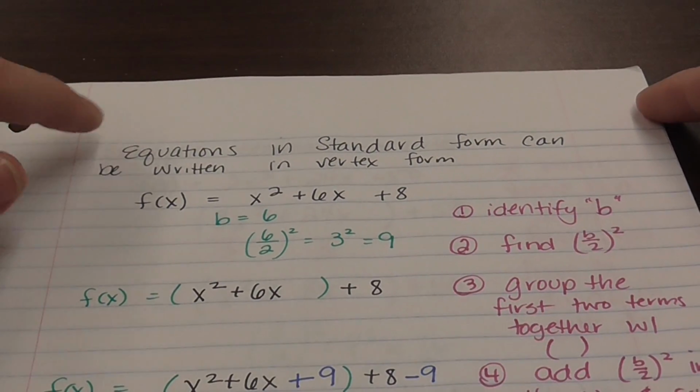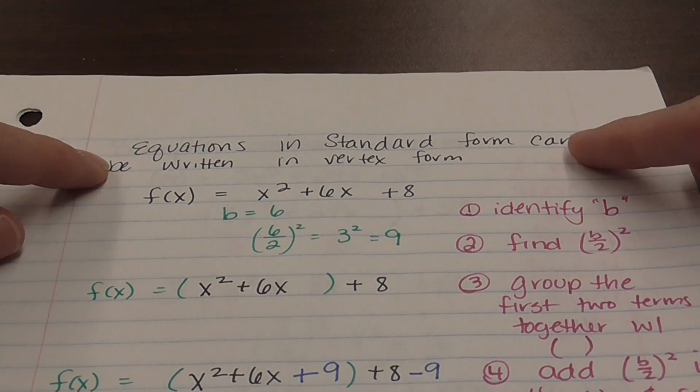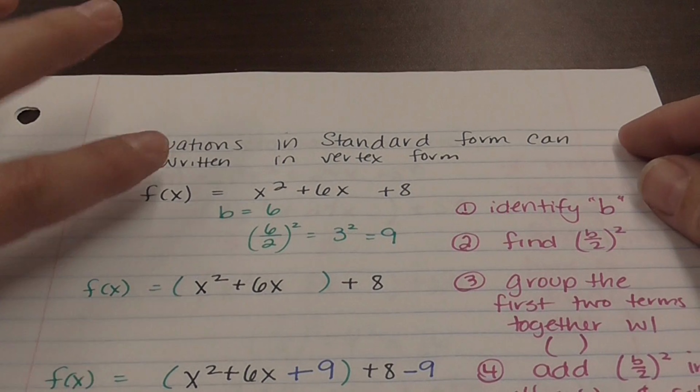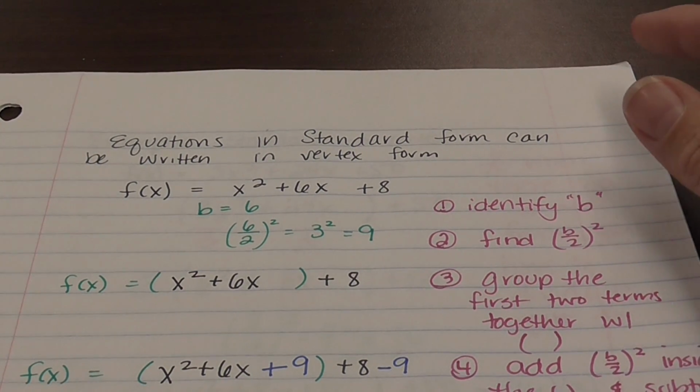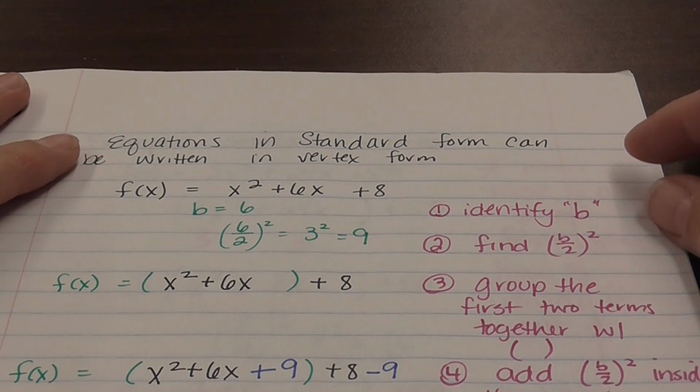Now, yes, they can go from vertex to standard form. It can also go from standard form to vertex form. So there's a couple different methods. The first one we're going to do is called completing the square, and it's really going to be the method that I'd prefer you to use, but I'm going to show you a different method just in case.